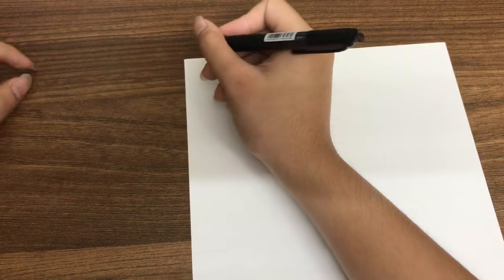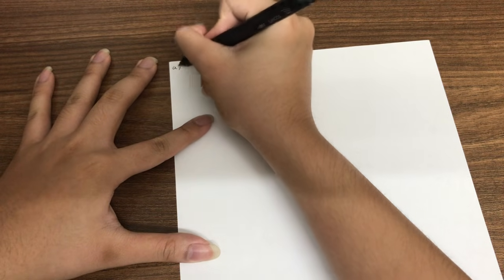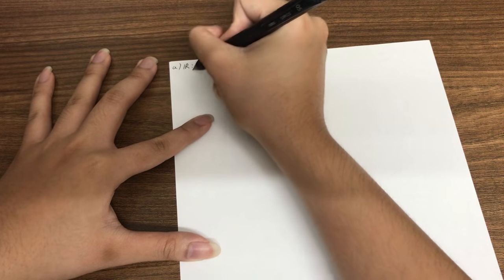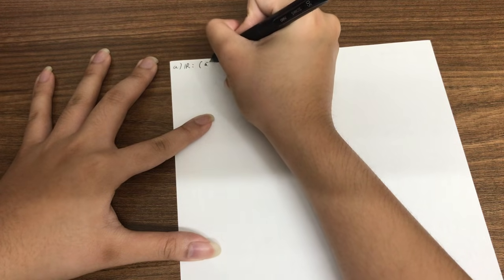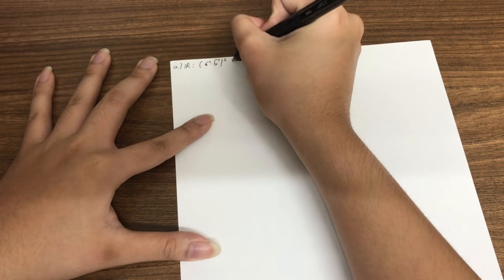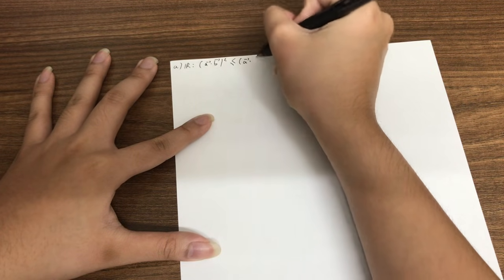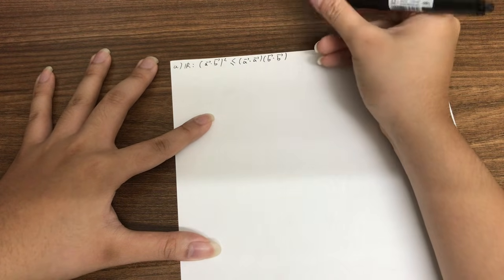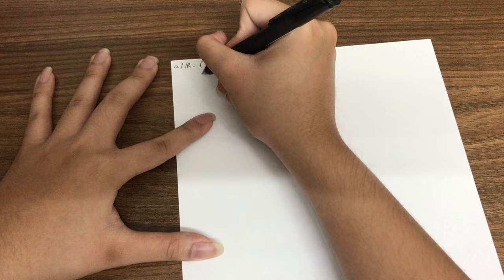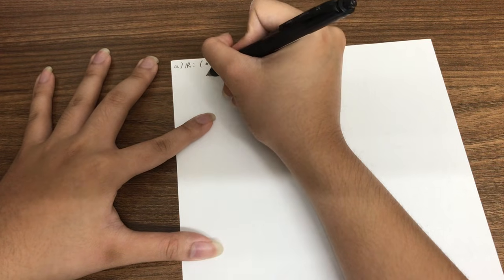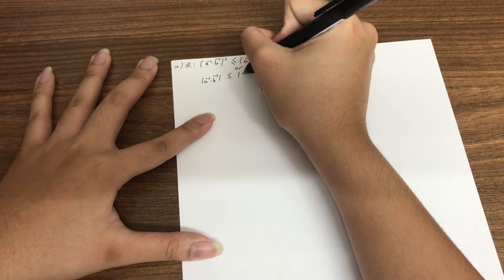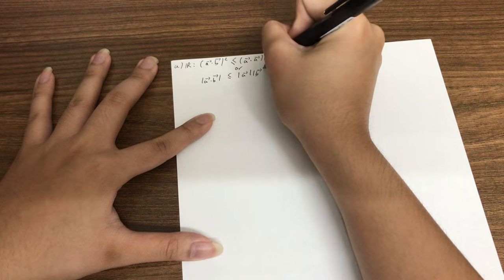Let's see our requirements. First, you're given a real basis, and you need to prove that a dot b is less than or equal to |a||b|. Or another way to write this, |a dot b| is less than or equal to |a||b|.